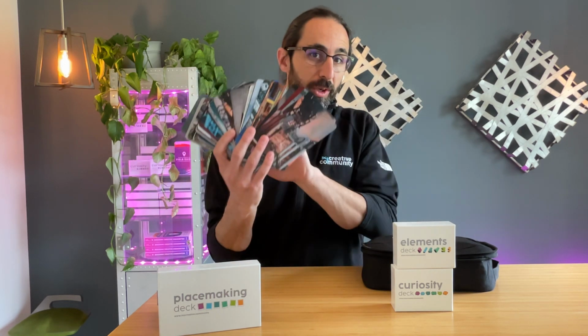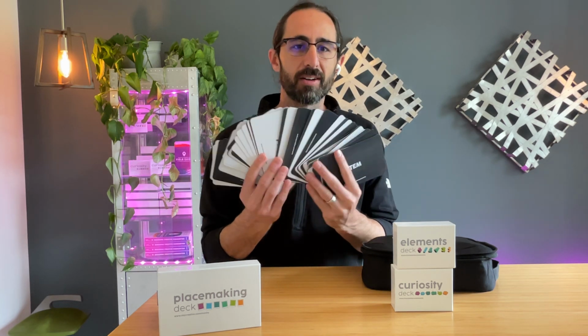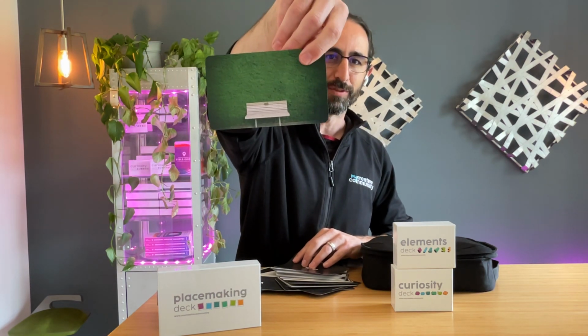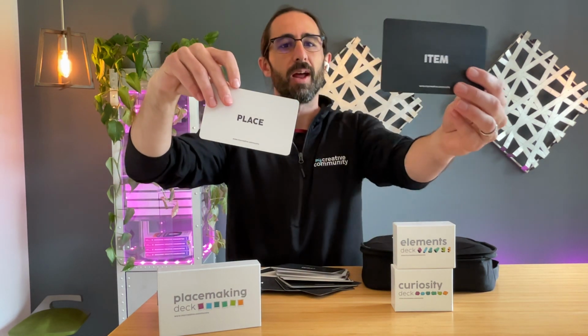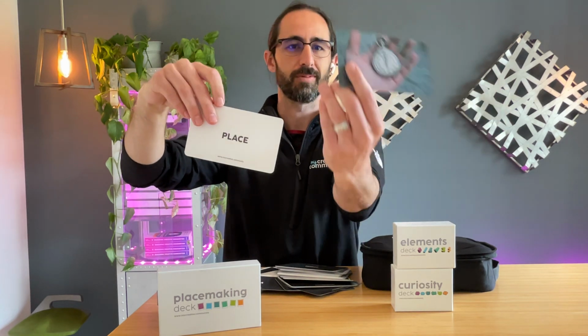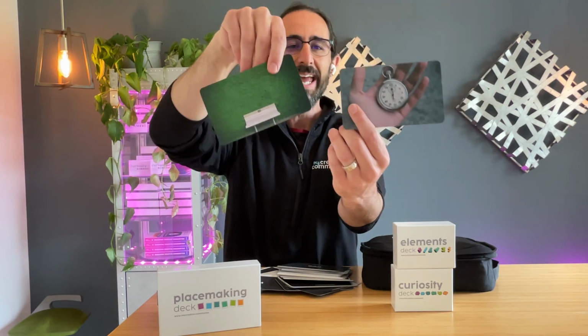But in addition, the trick about these, so there's lots of different image cards you can buy online. This one has an added twist to it, and the twist is on the back. All of these cards are broken into one of two things. They're either place cards, which represent physical places, or item cards, which represent physical items. And you can use these image cards in a really intentional way, given that they are broken up.